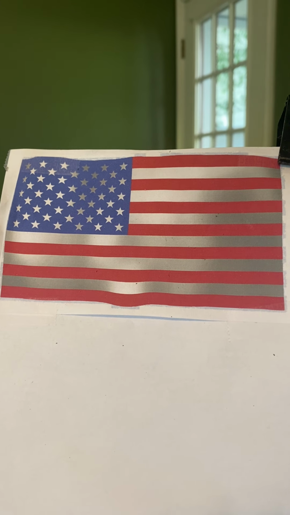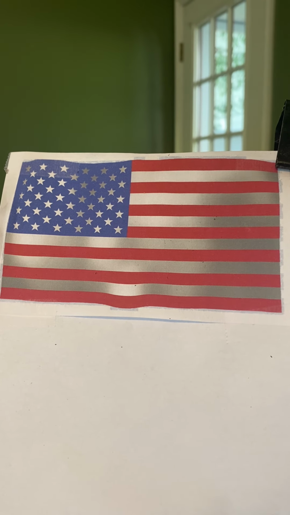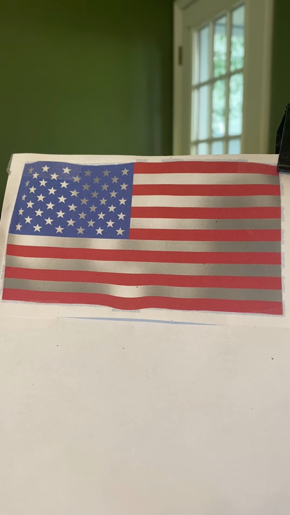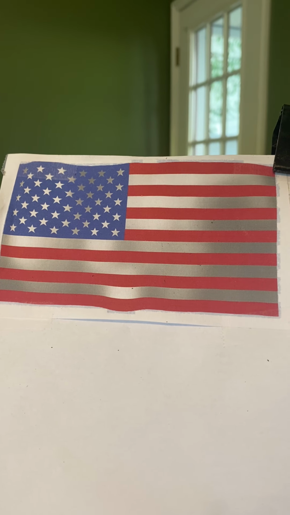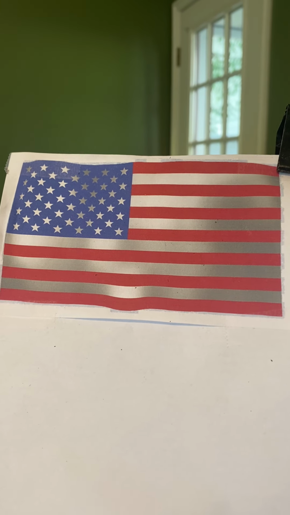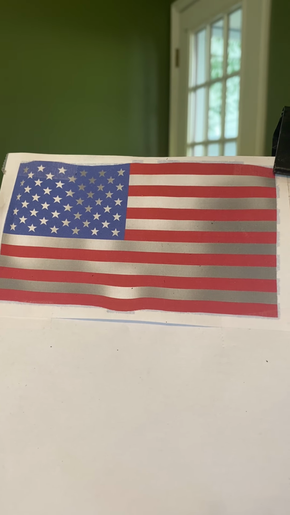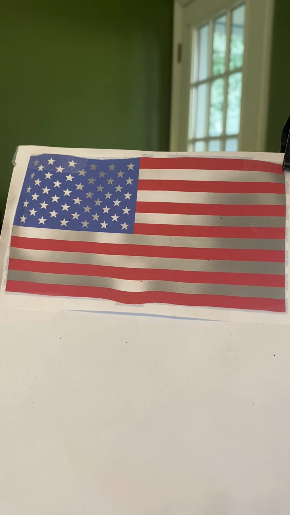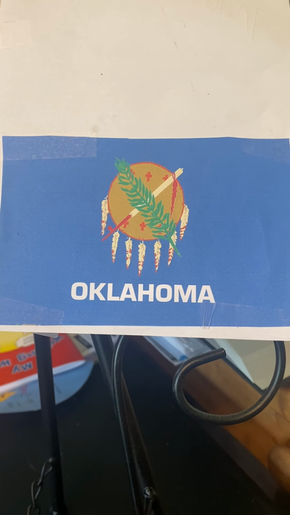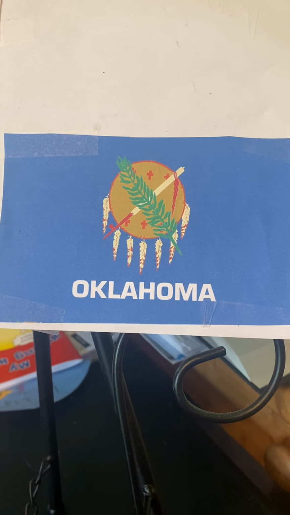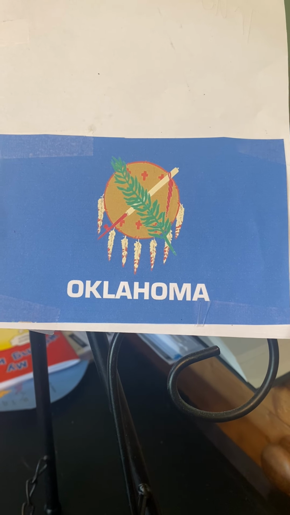I pledge allegiance to the flag of the United States of America and to the republic for which it stands, one nation, under God, indivisible, with liberty and justice for all. And now the Oklahoma state flag. Salute and pledge. I salute the flag of the state of Oklahoma. Its symbols of peace unite all people.